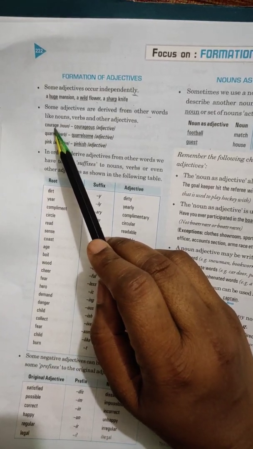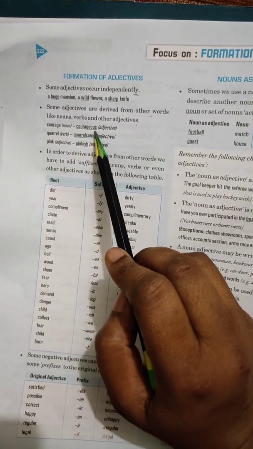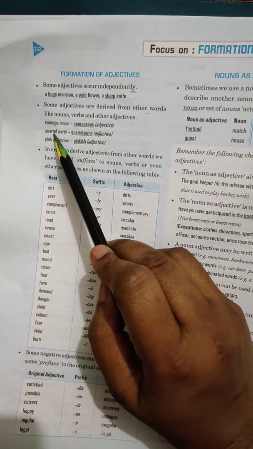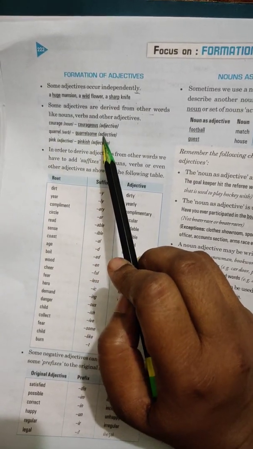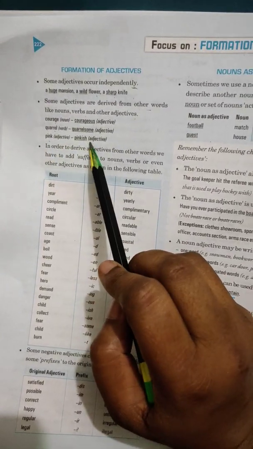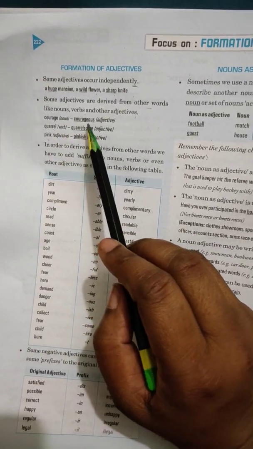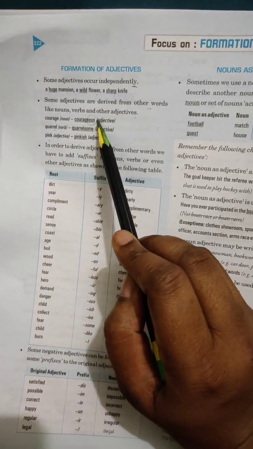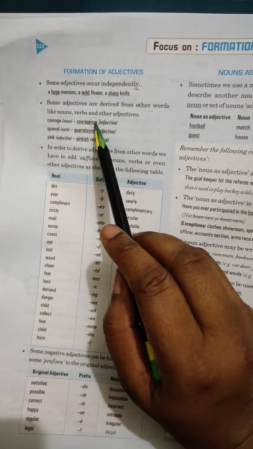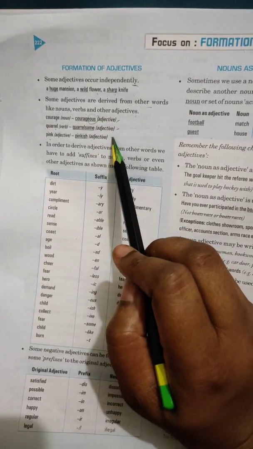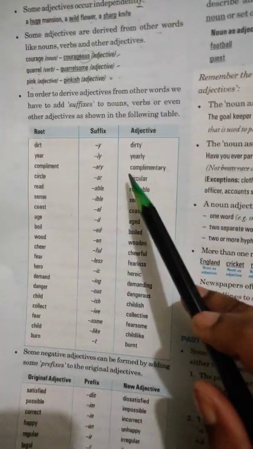For example, courage becomes courageous, quarrel becomes quarrelsome, pink becomes pinkish. So these are nouns, but by adding a few letters as a suffix, you get adjectives. So this is the formation of adjectives.